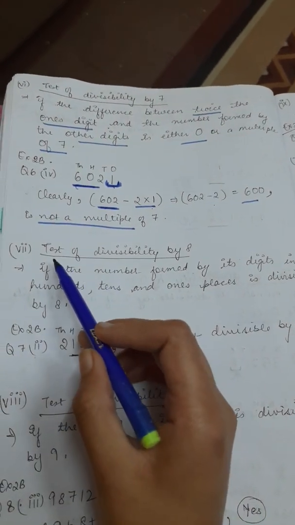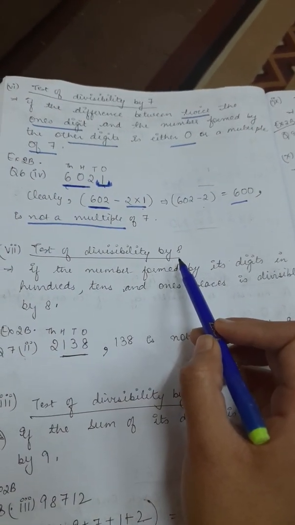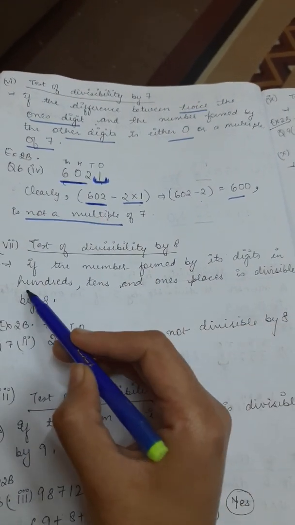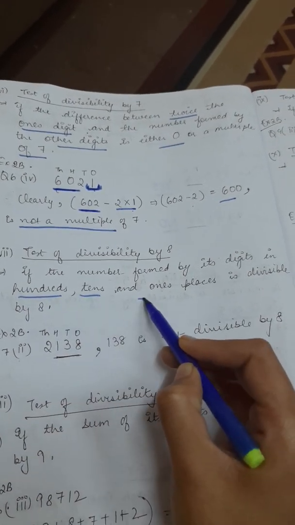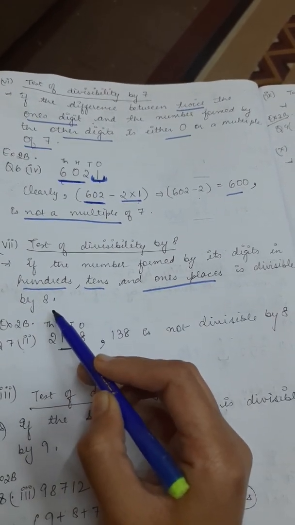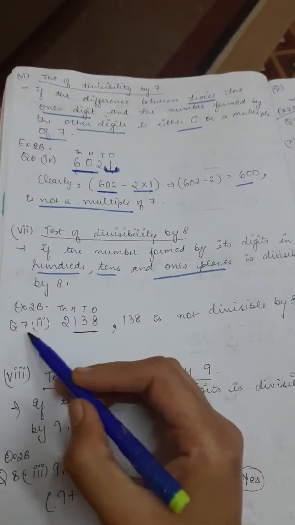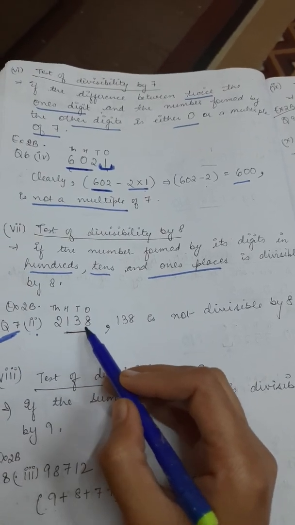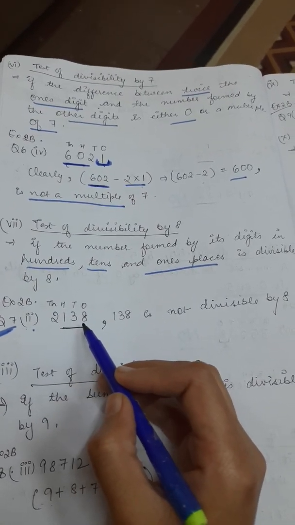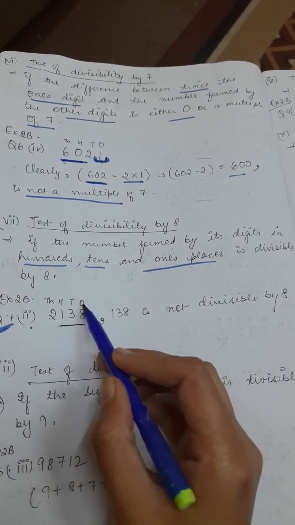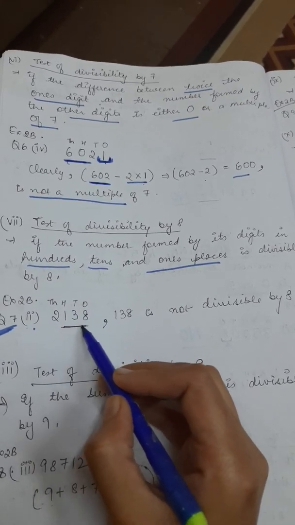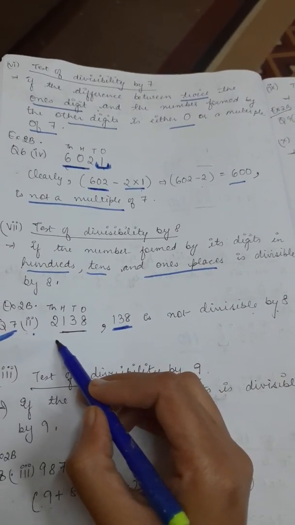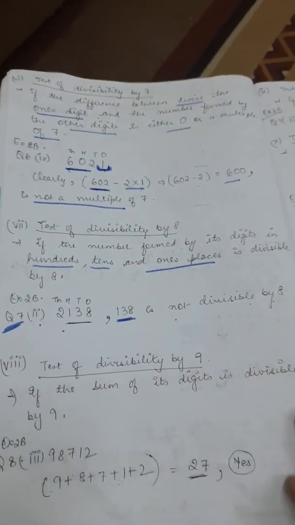Now let's see the test of divisibility by 8. A number is divisible by 8 if the number formed by its digits in hundreds, tens and ones places is divisible by 8. Let's see one example. This is question number 7, second part. The number given to you is 2138, and the number formed by its digits at ones, tens and hundreds places is 138, and 138 is not divisible by 8. Therefore, this particular number is not divisible by 8.